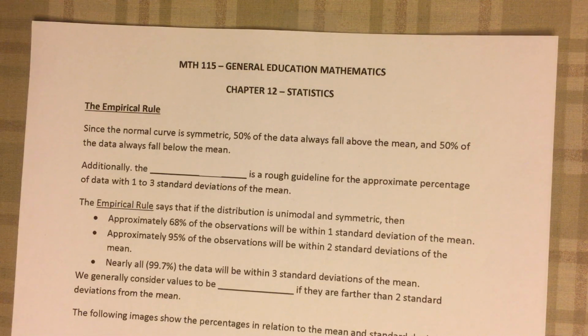Remember, our normal distribution, or our normal curve, is bell-shaped, unimodal, and symmetric about the mean. So that means that the shape of our graph is somewhat of a bell shape. Unimodal means there's one peak, one highest part in the center, and that part is centered around the mean. So the mean is going to be the center of our data set.